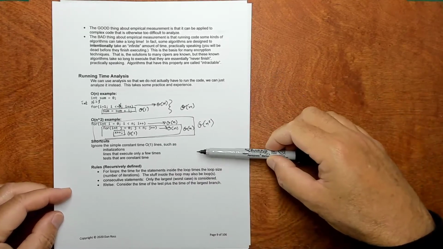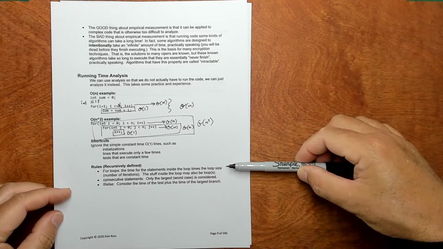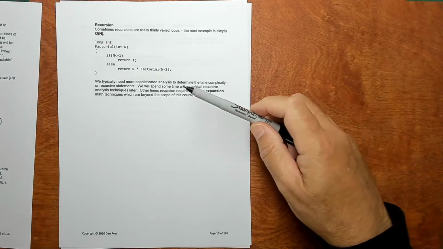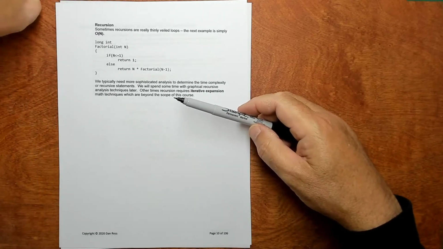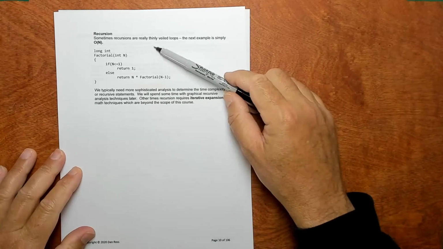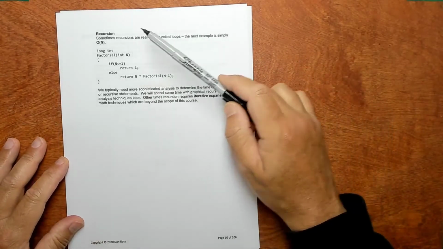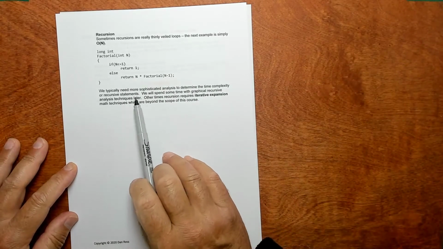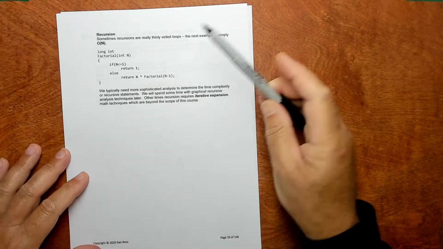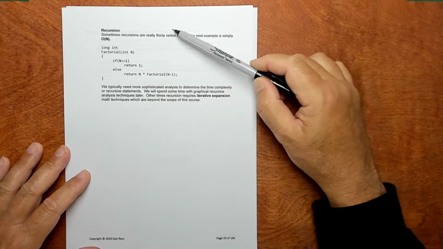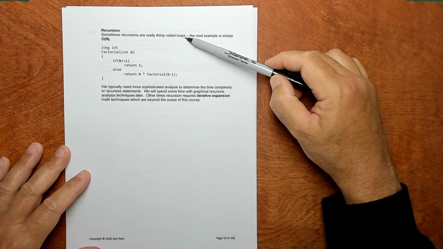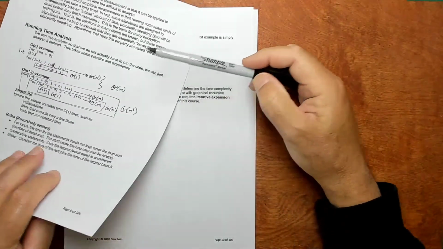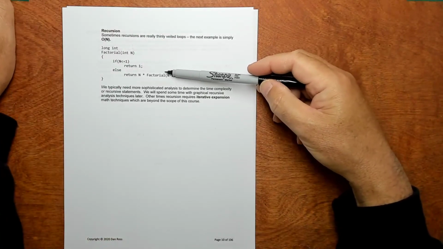All right, so we'll do some more of these. Okay, there's one more thing that happens, and that's recursion. Now we need a whole section to talk about recursion. We're going to look at that later. We have a whole set of techniques for doing recursion. But sometimes recursion is really just a loop. And we looked at the previous single loop, and it was big O of n. This one happens to also be big O of n.